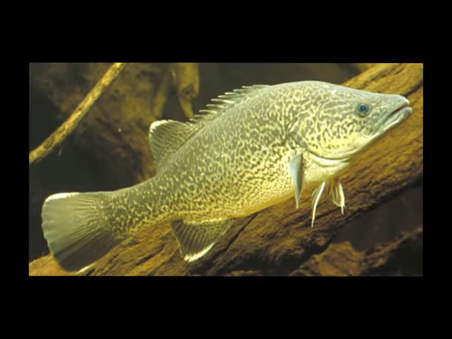This is a Murray cod. It is a fish that lives in our river systems in Australia, so it lives in fresh water. It's a special fish because it gets quite large. Generally it can grow to over 1 meter in length. The largest caught on record was 1.8 meters long. It has to deal with water stress.